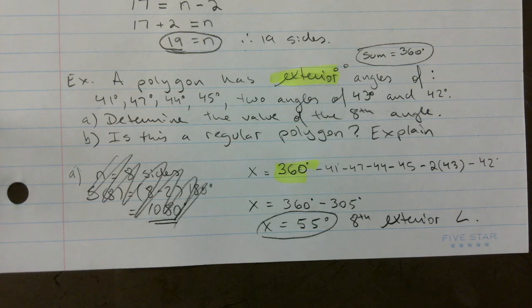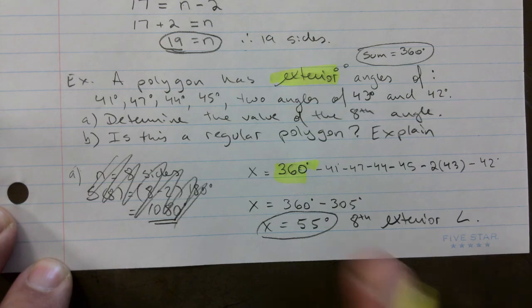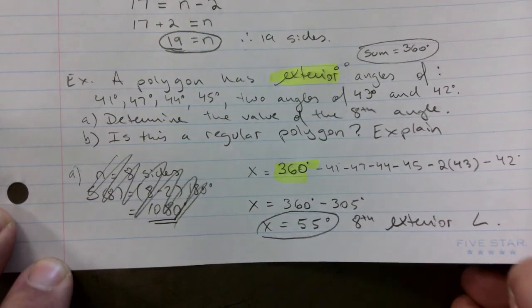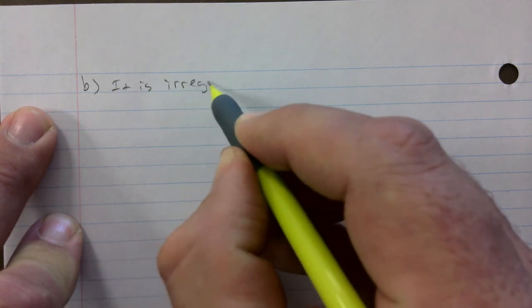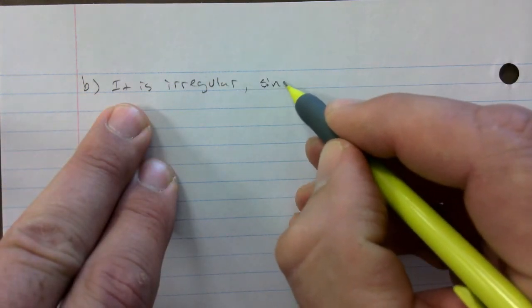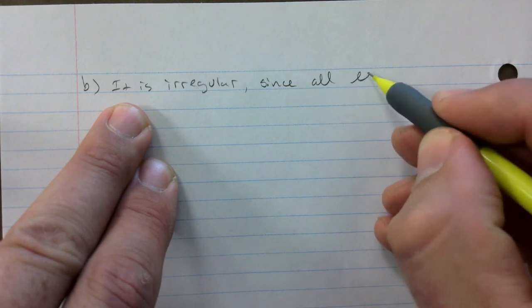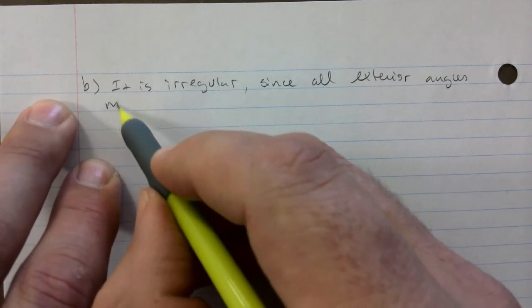Okay, I'll give you one more here. Oh, we have to answer the B part, so I'll do that on the back side. Is this a regular polygon? Explain. B, it is irregular, since all exterior angles must be the same.